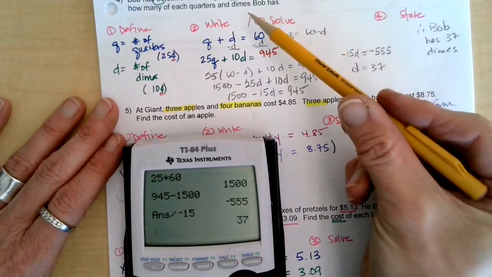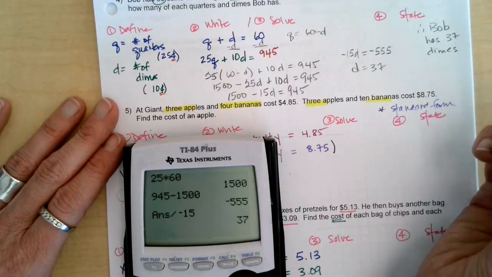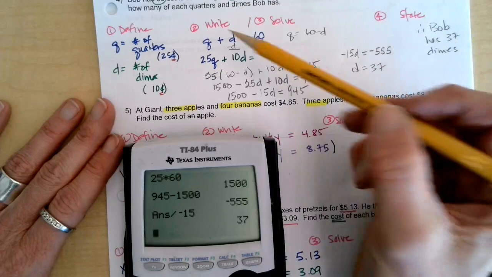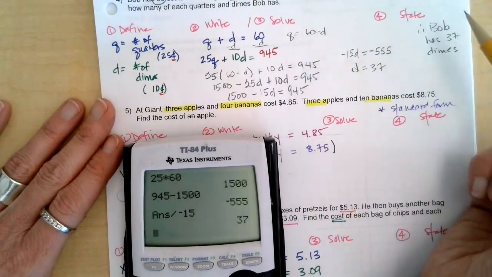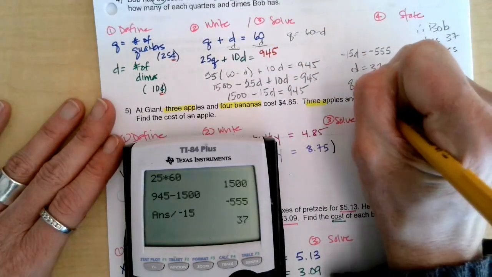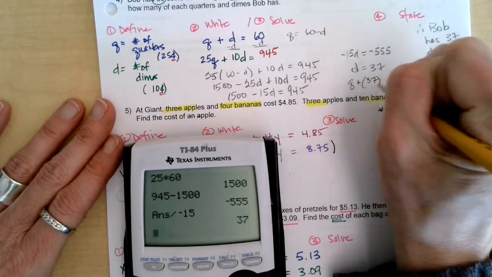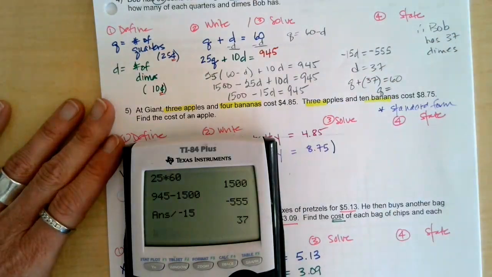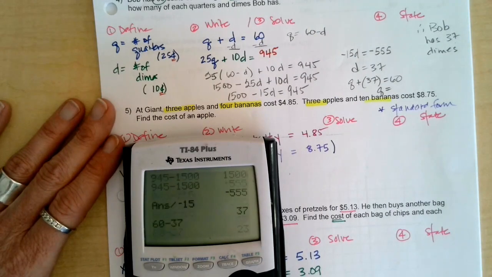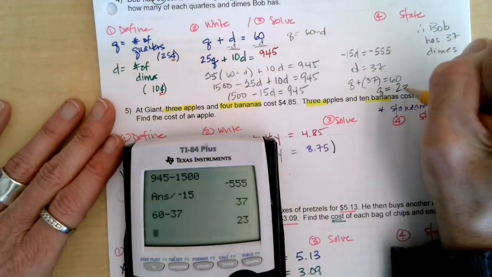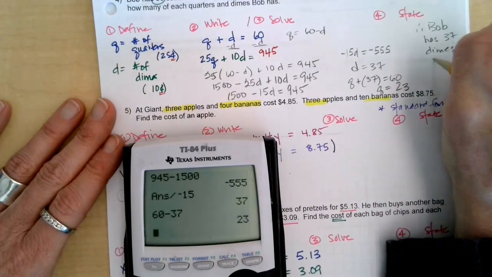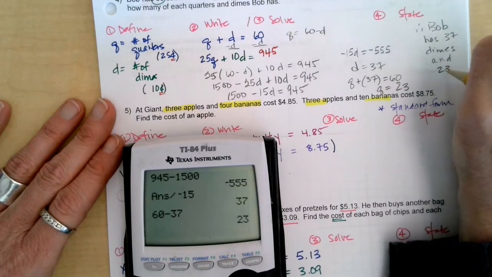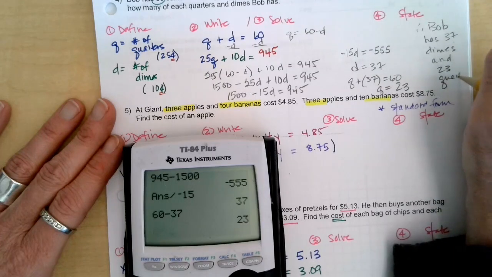So if I want to know how many quarters he has, I know that quarters plus 37 dimes is equal to 60. So 60 minus 37 is going to give me 23. So therefore, Bob has 37 dimes and 23 quarters.